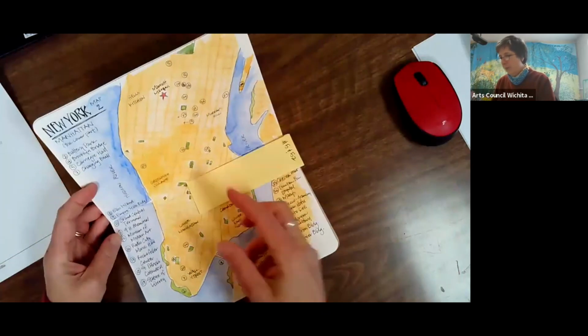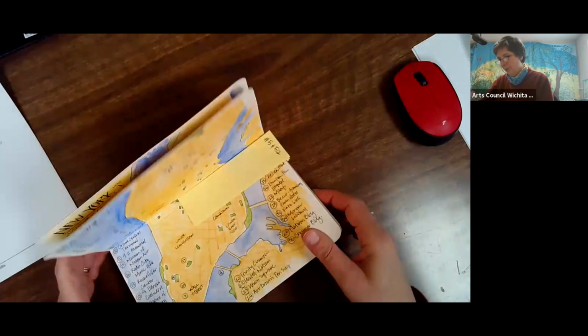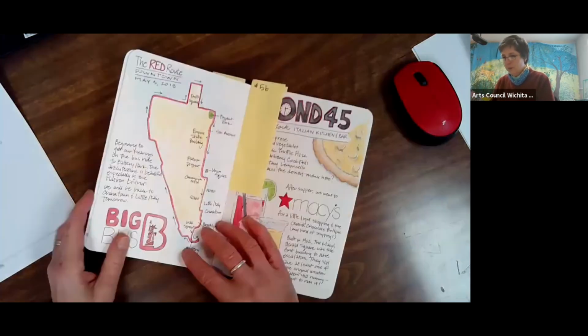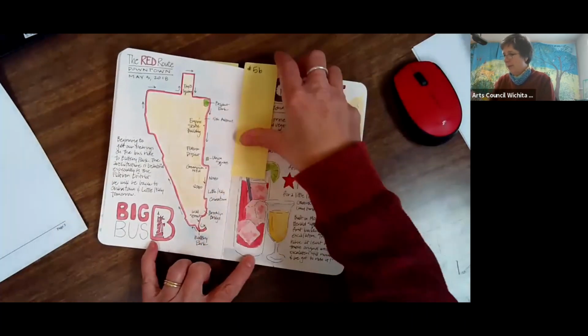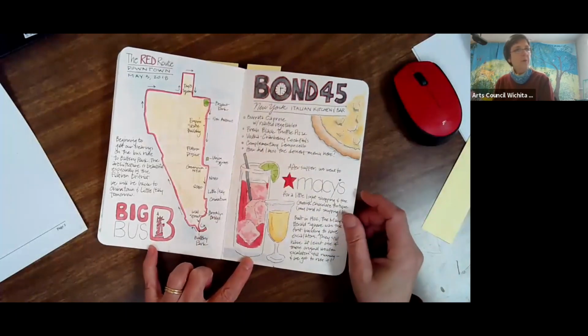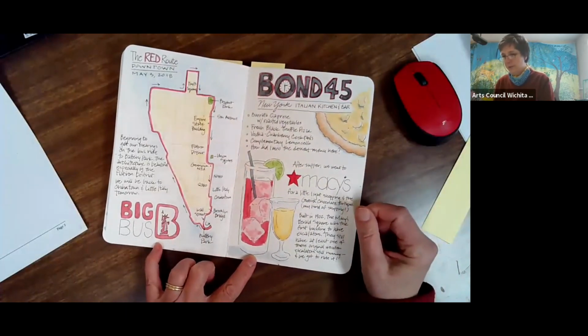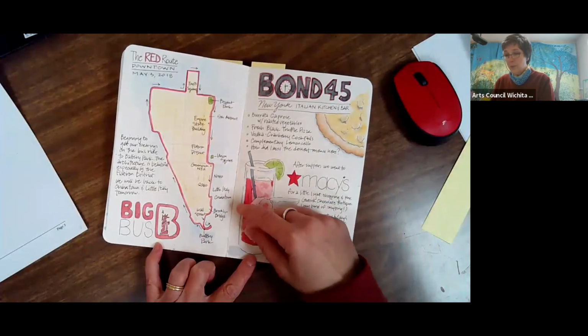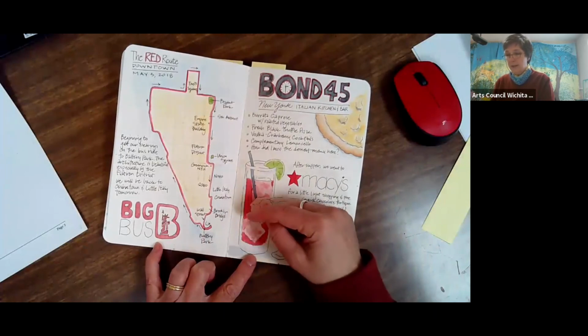Then one of the days there in New York, well, 2 days we rode the bus, and the bus had different routes, and it would take you around and show you different things. So one day we did the red route, and that went downtown.